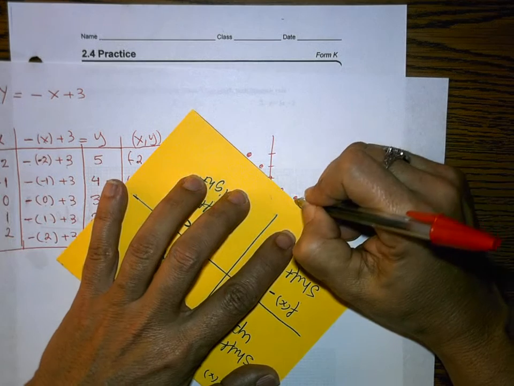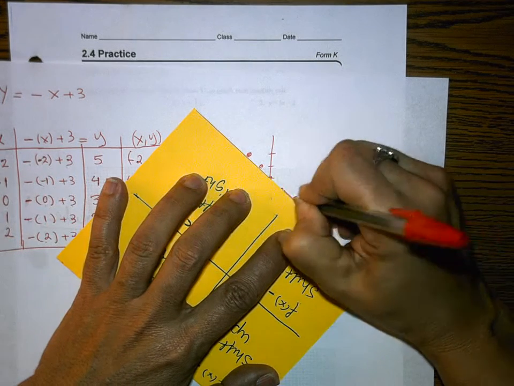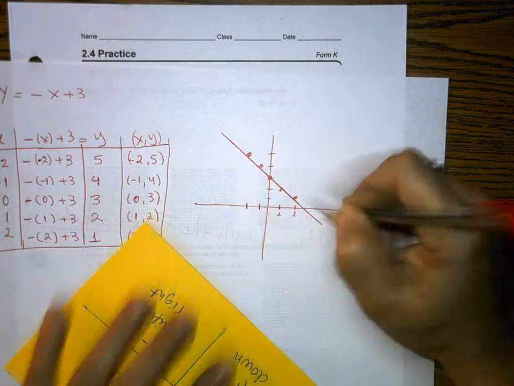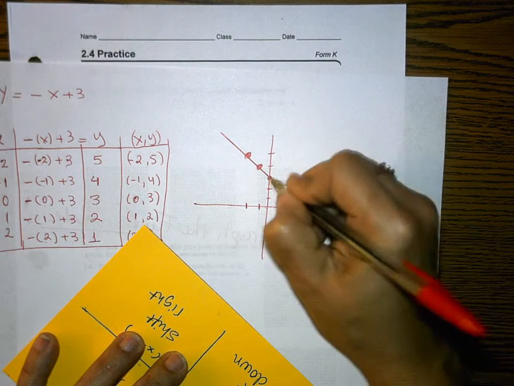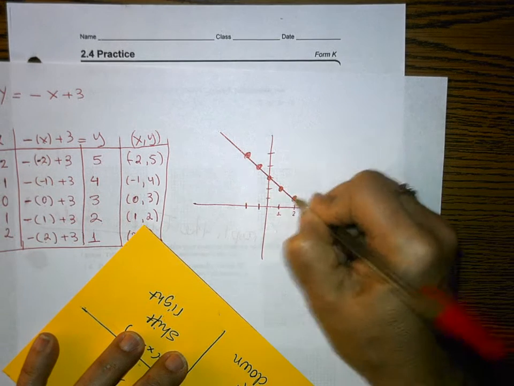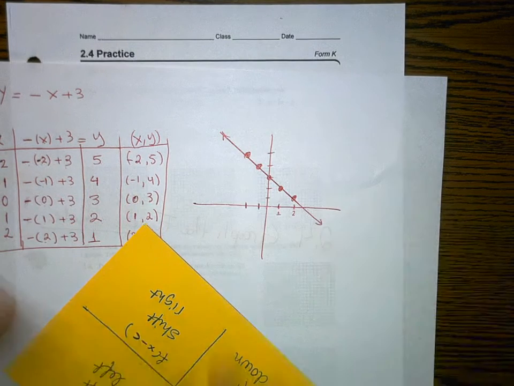Mine were a little bit off because I don't have a beautiful grid. I can't see the grid. But there you go. Okay? To the best of my ability, you have your graph right there.